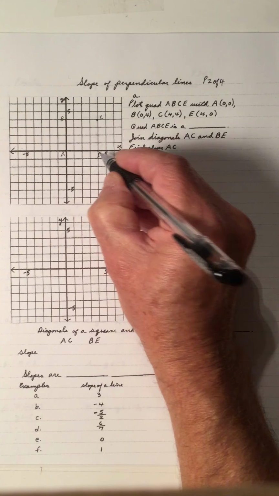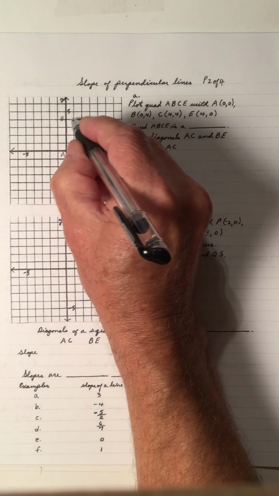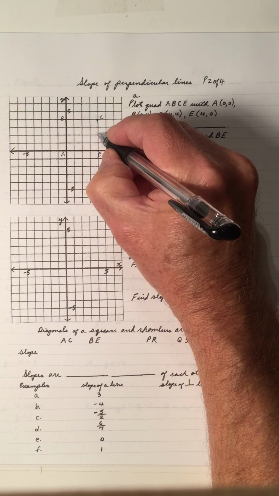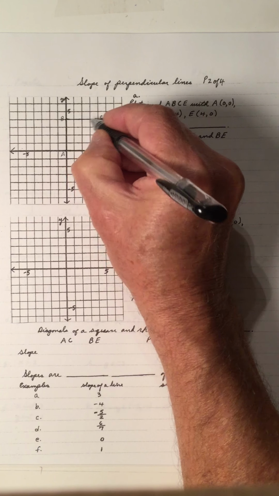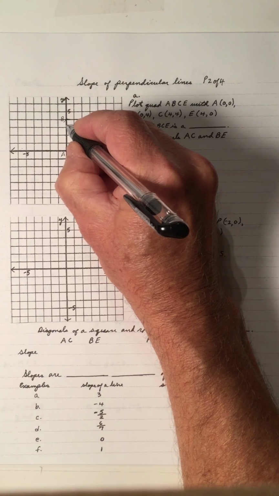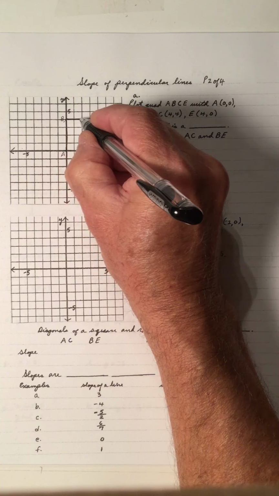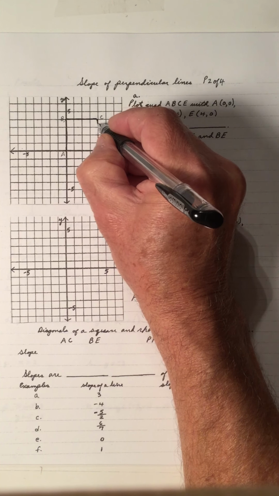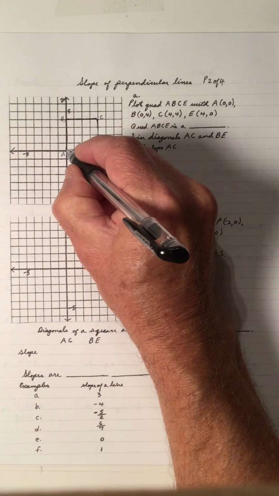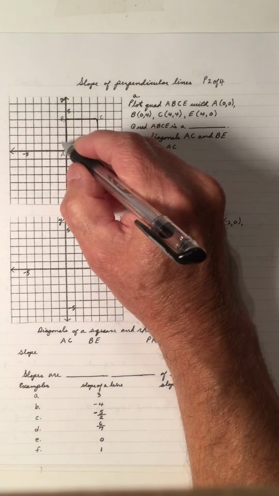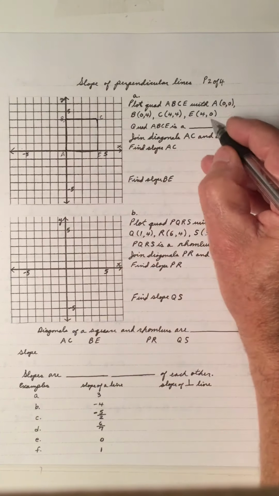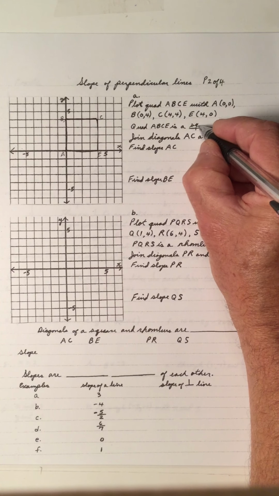So if I trace these, join up these points, let's leave A, go to B, C to E, and A to E. Quadrilateral ABCE is a square.